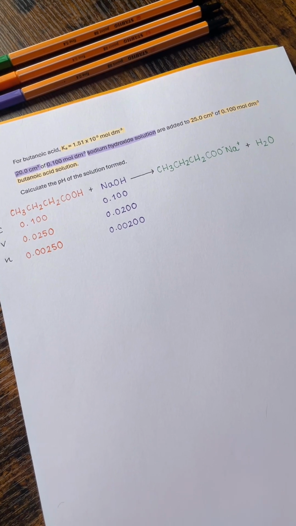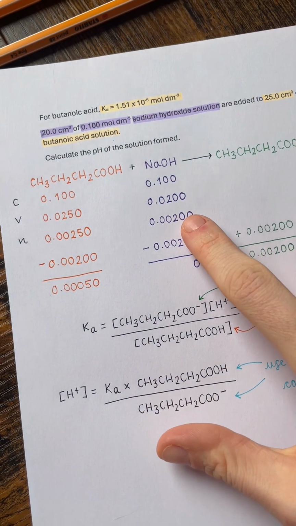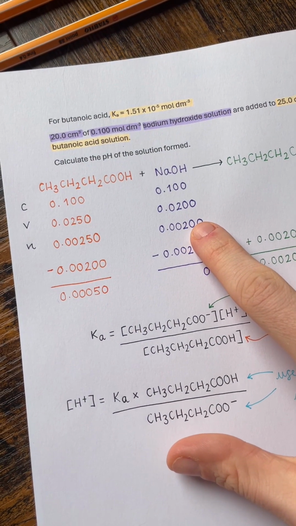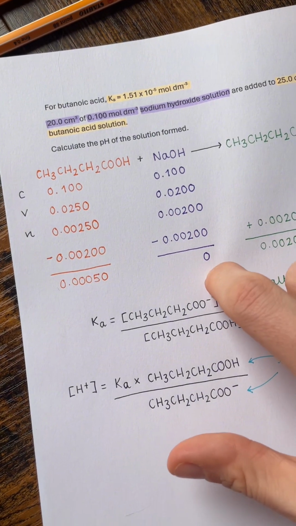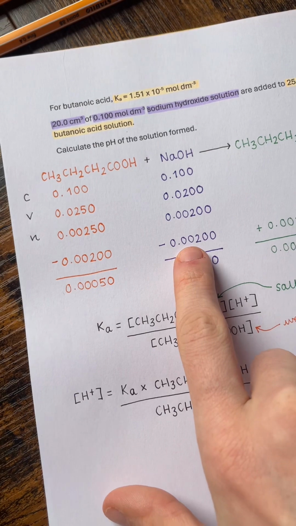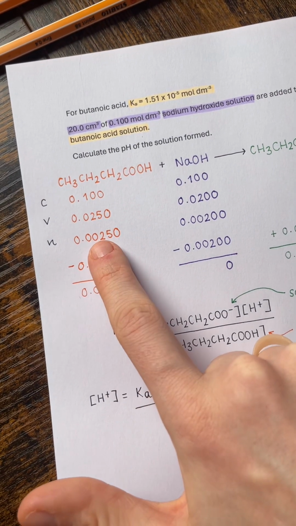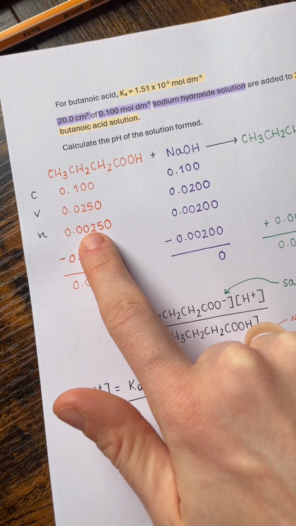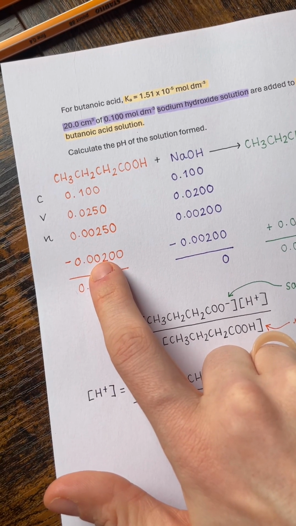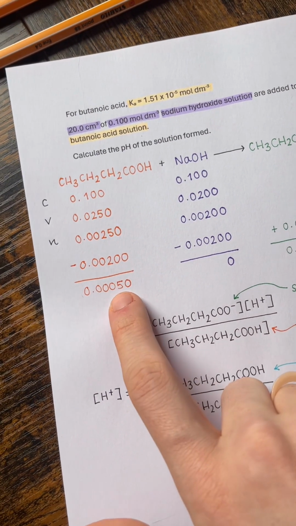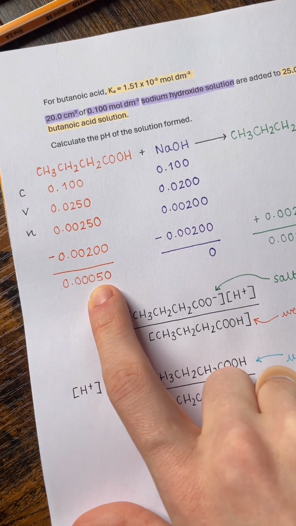So I'll do a couple more steps and then I'll come back. Okie dokie, so because the alkali is the limiting reagent, all the alkali will be used up, leaving me with none. And because these react in a 1-to-1 ratio, that tells me that I will lose the same amount of weak acid. So I can then work out that if I had initially 0.00250 moles of the weak acid, and I've reacted away 0.00200 moles, that I will be left with 0.00050 moles of my weak acid.